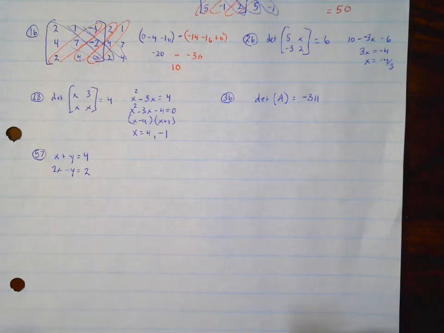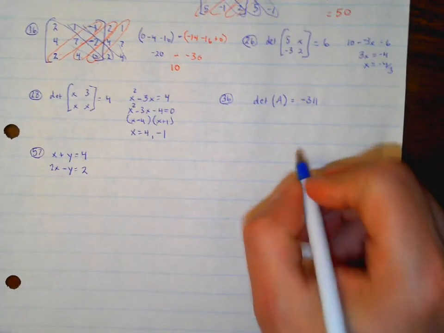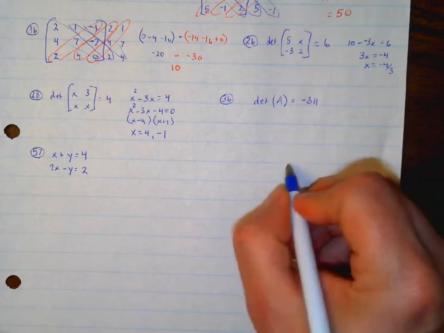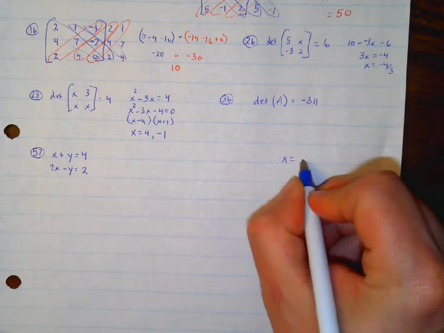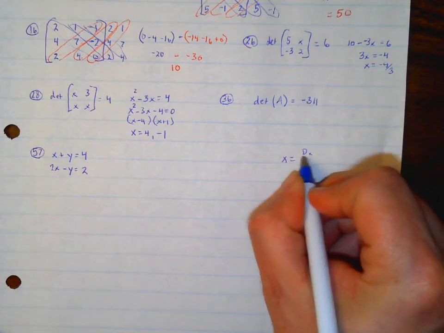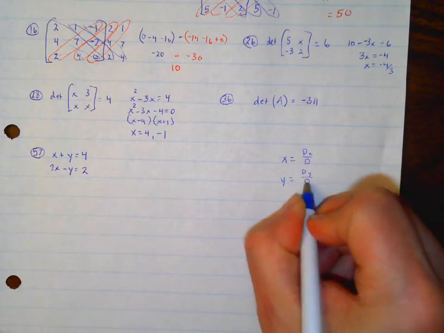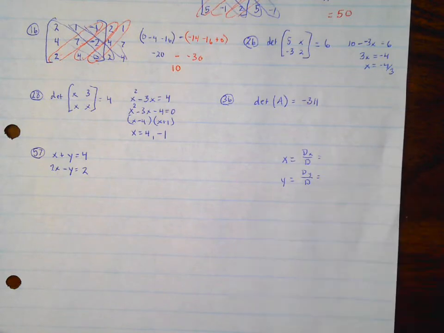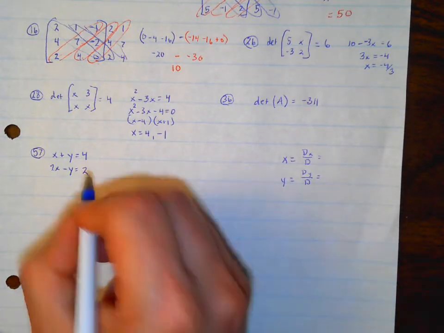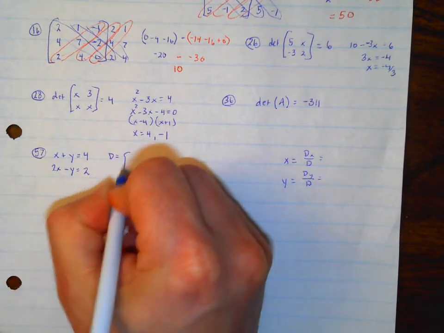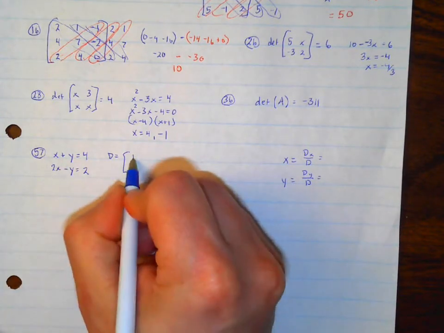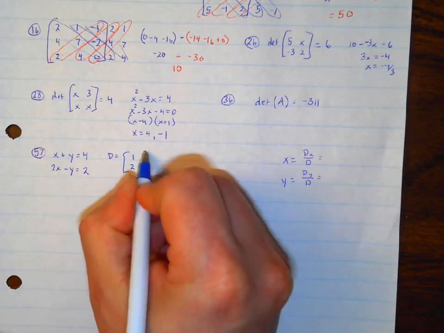Okay, for 57, to solve this, I'm going to have to find my x. I know x is going to be dx over d, and my y is going to be dy over d, right? So I have to find these determinants to divide, okay? So my d matrix is just the coefficients, so 1, 1, 2, negative 1.